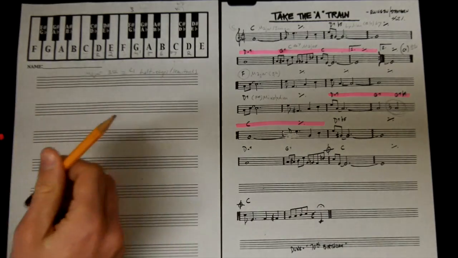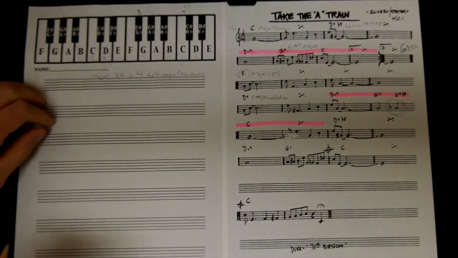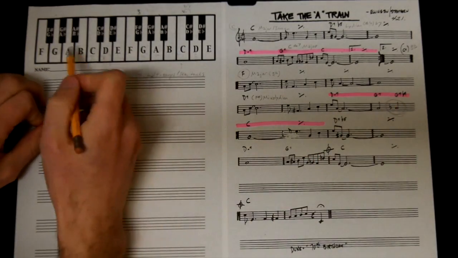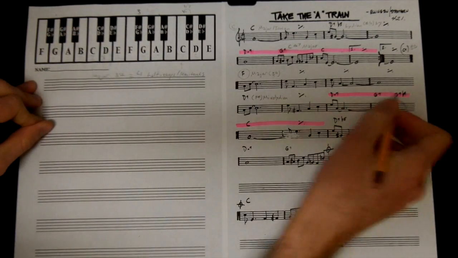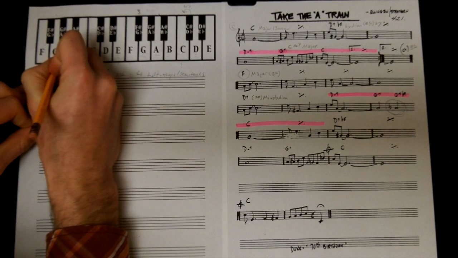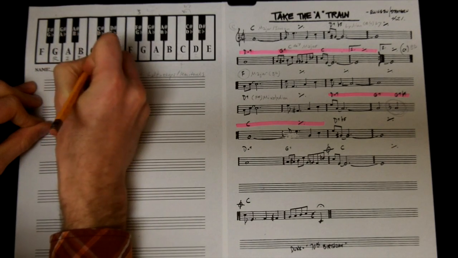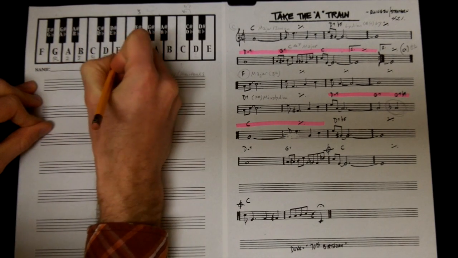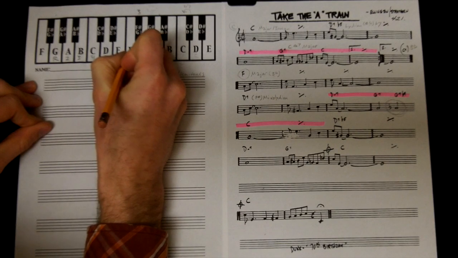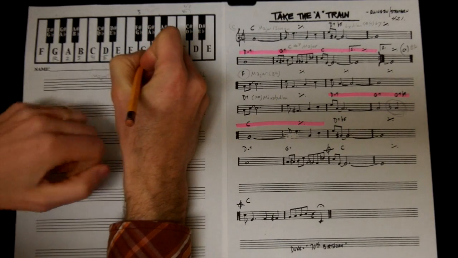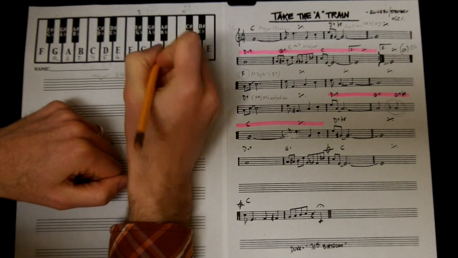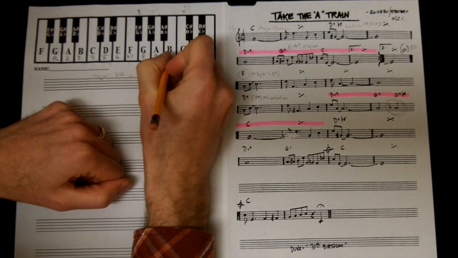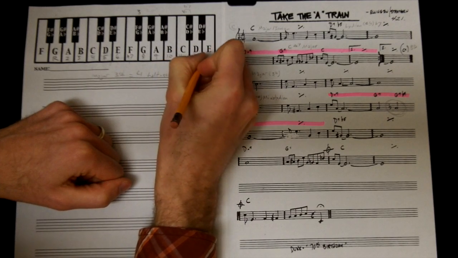Let me explain the 9 real quick. 9 comes from the fact that it is a ninth above the root. We're going to spell a G dominant 7 scale. Root, 2, 3, 4, 5, 6, flat 7, or it's natural 7. And here's root again, but we're going to call it 8, and then A is 9. We can actually go all the way up to 13.